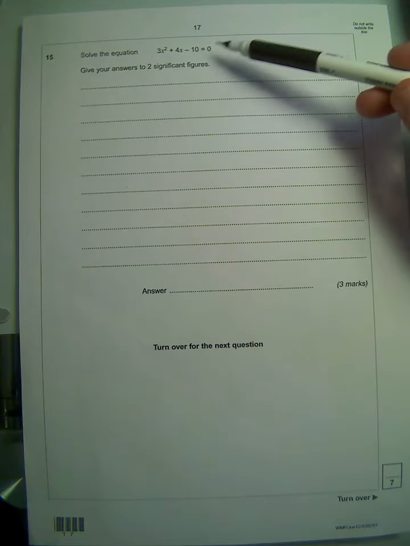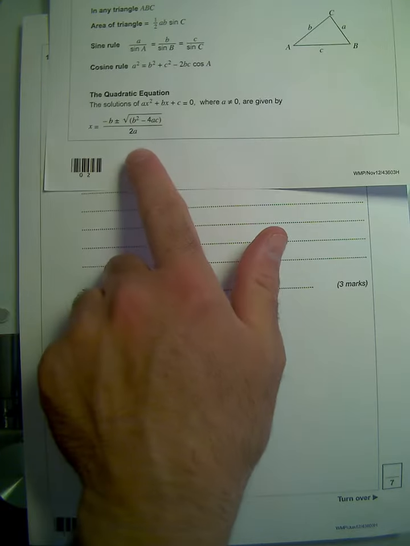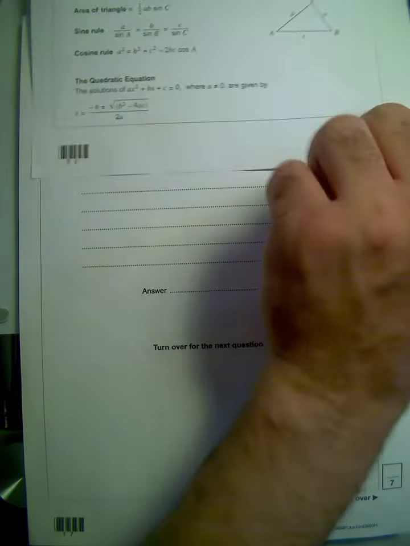If we got one where it wasn't equal to 0, then we would have to rearrange it, to add or subtract something from both sides so that it was in that form. So we want a quadratic equation to be in the form something x squared plus something x plus something else equals 0, so that we can use the formula. Now the formula is not something you have to learn. It's on the formula sheet just inside the front of the exam paper.